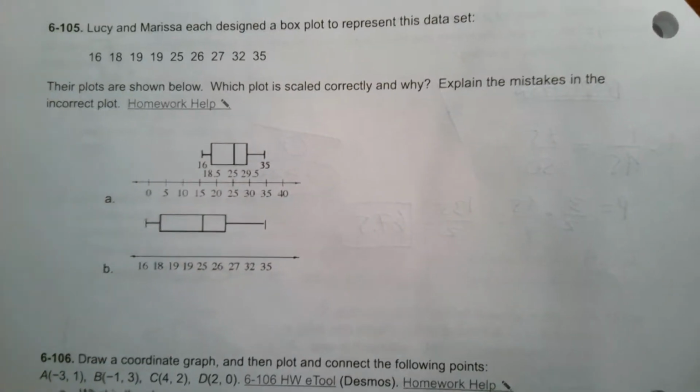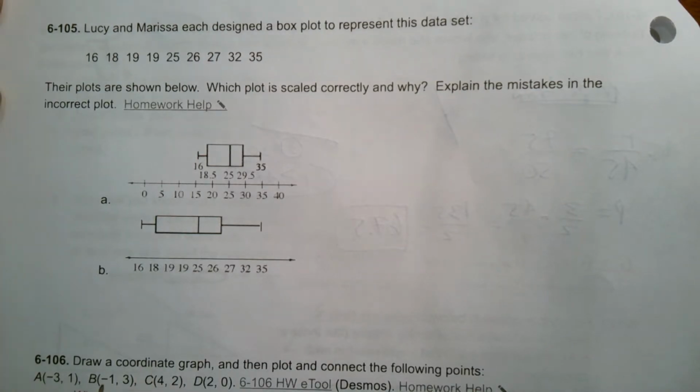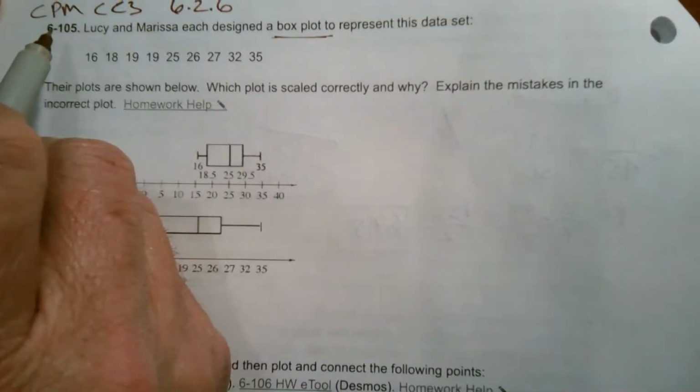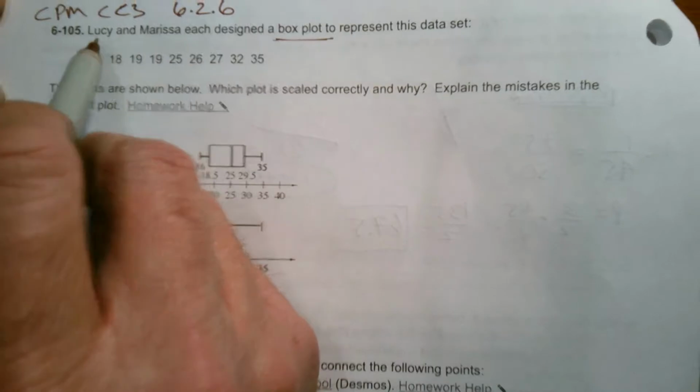We are analyzing box plots, looking at data and talking about the box plot that represents the data. So you've got to know something about box plots, and that's what we're going to learn. This is a problem from CPM CC3 Section 6.2.6, specifically number 6-105.